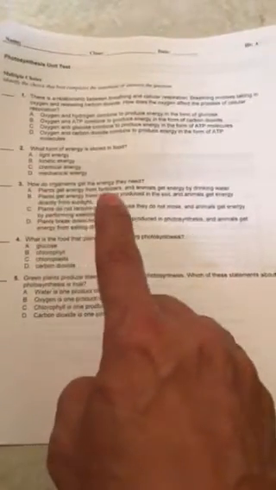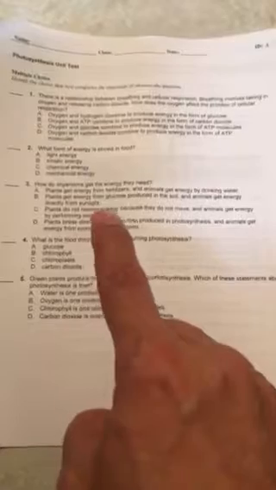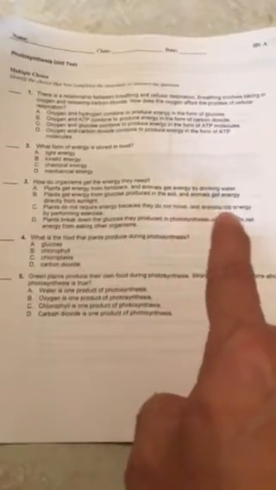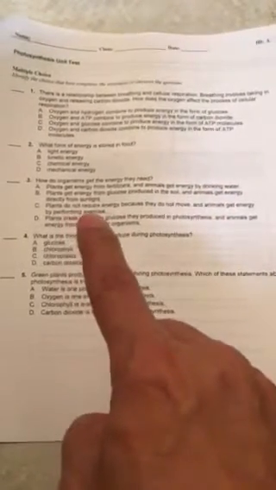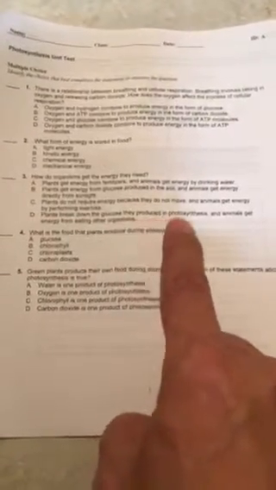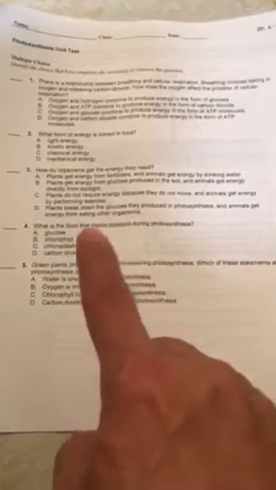A. Plants get energy from fertilizers and animals get energy by drinking water. B. Plants get energy from glucose produced in the soil and animals get energy directly from sunlight. C. Plants do not require energy because they do not move and animals get energy by performing exercise. D. Plants break down the glucose they produce in photosynthesis and animals get energy from eating other organisms.